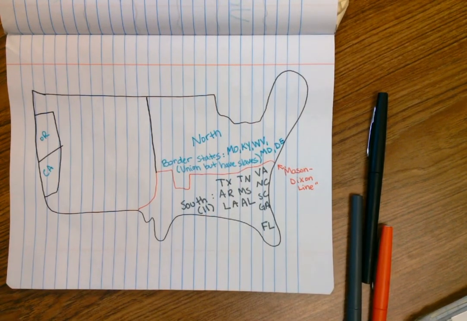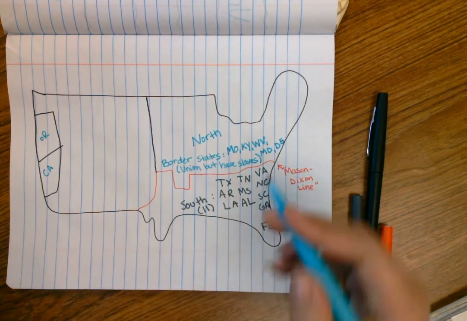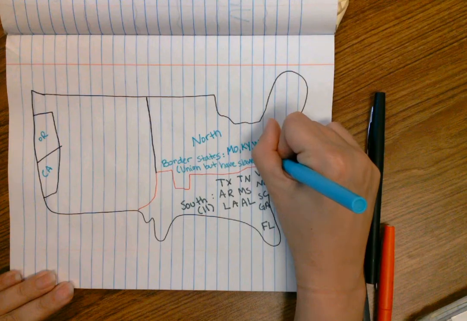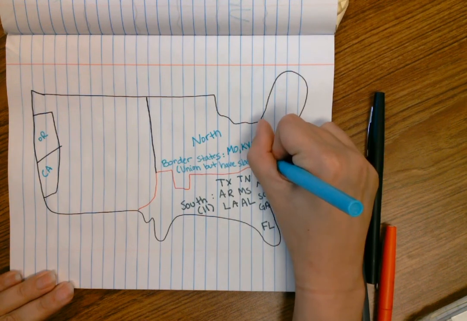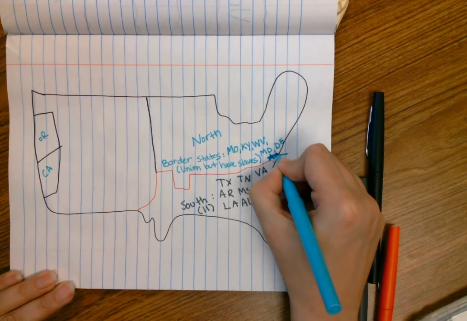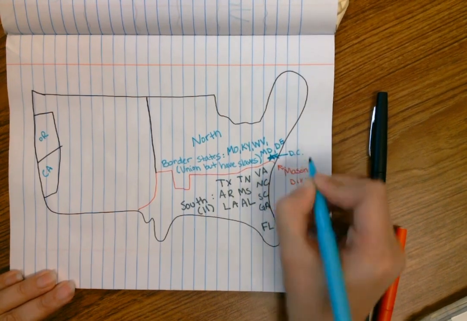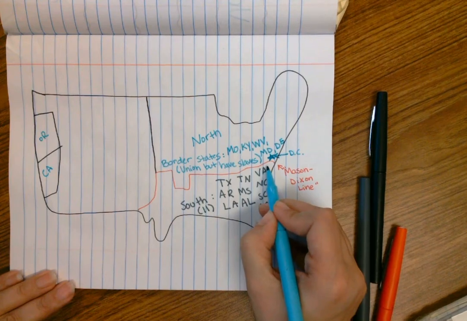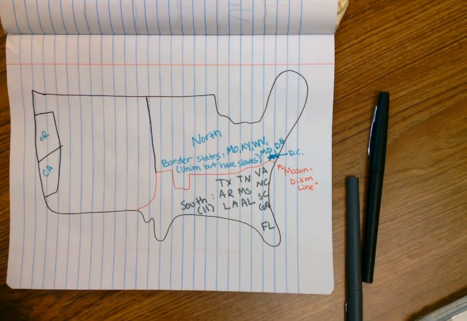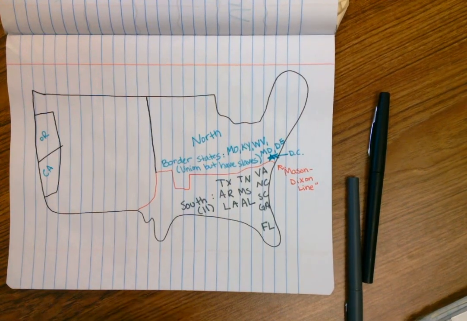What we also need to recognize is that our Washington, D.C., our capital, where our president, Abraham Lincoln, is located, is right here. Notice how close it is to that border. Well, what does the South do in their Confederate States?